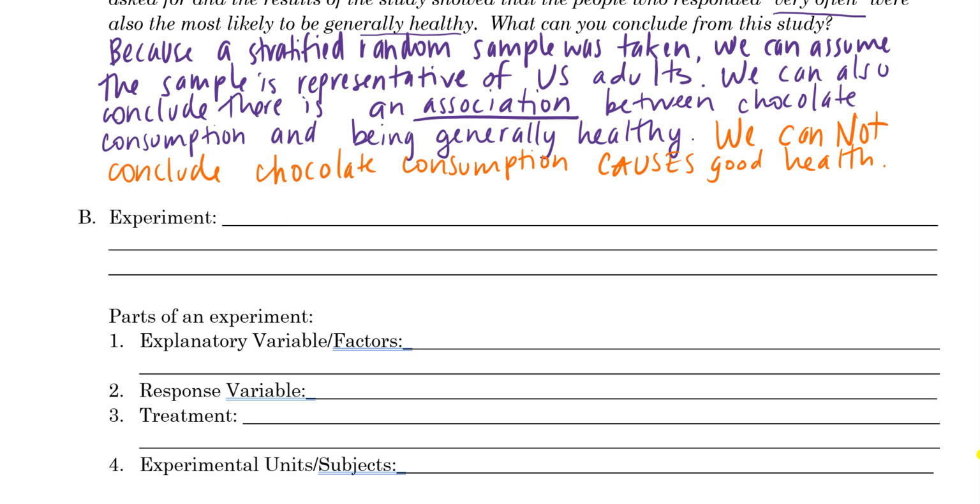So, all right. Is there anything in this world that I can do to conclude causation? Because Brisa, you preached at us last unit that correlation does not imply causation. So is there anything we can do to show, for example, that chocolate consumption causes you to be healthy? Well, yeah, there is. And actually, it's very simple. All you have to do is do an experiment. As long as you do a good experiment, then depending on the results of the experiment, you can conclude causation.